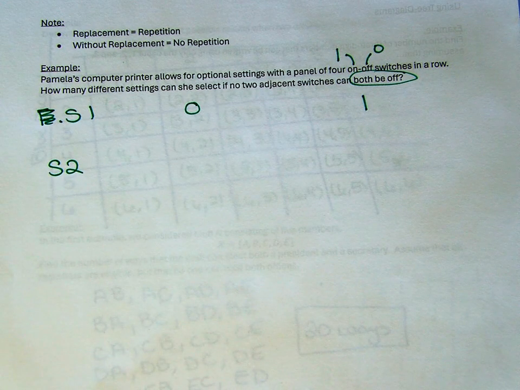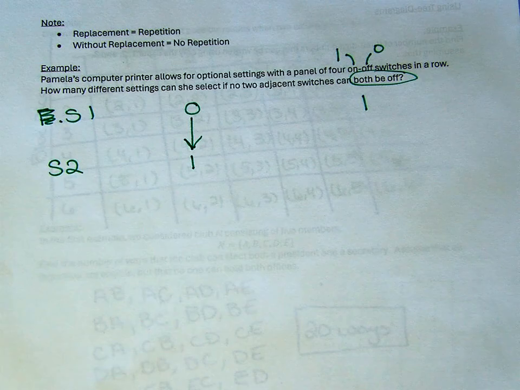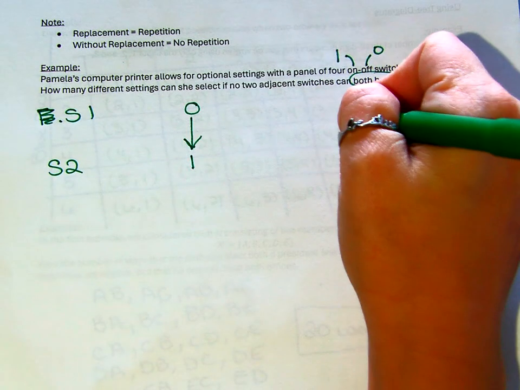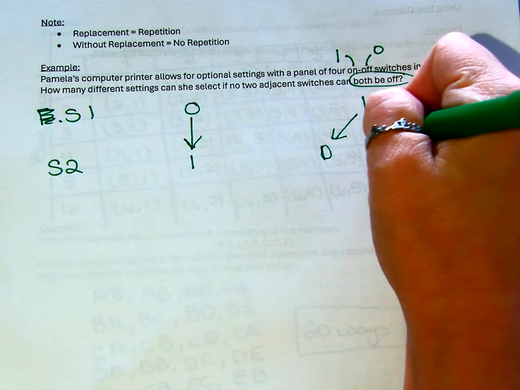I have to be on for my next one, because I can't have 2 back-to-back that are off. Does that make sense? It cuts my tree a little bit. If I'm on with my first switch, I can be either off or on.